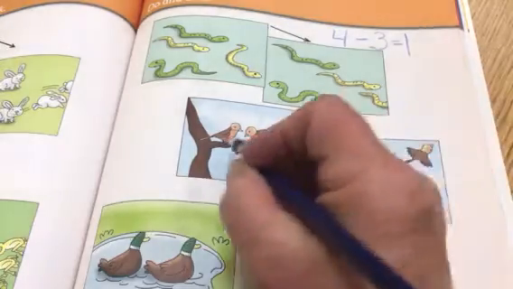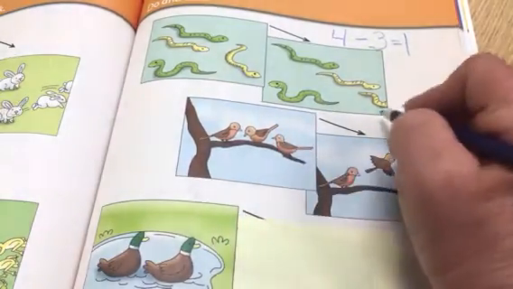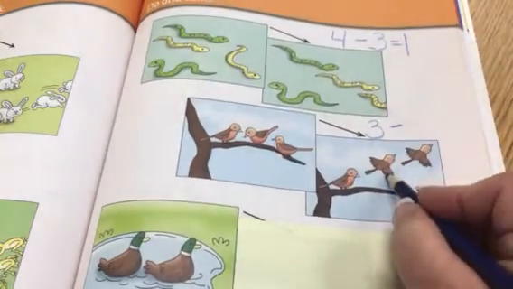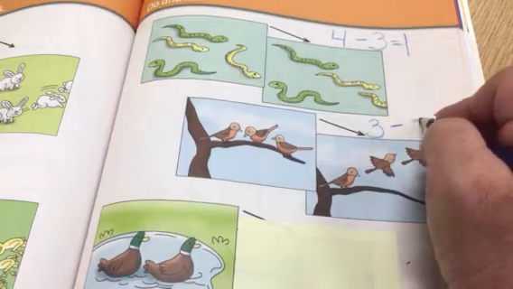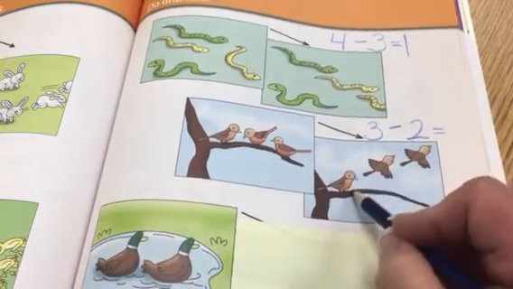So again, my equation, I'm going to start with my total. 1, 2, 3. I'm going to take away 1, 2. How many is left? Just 1.